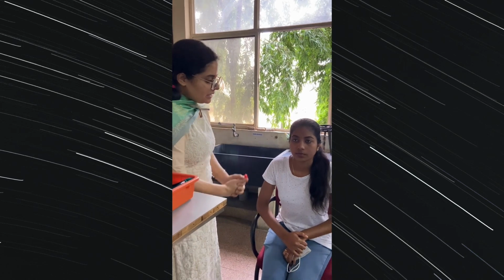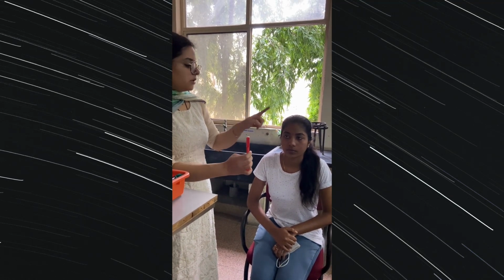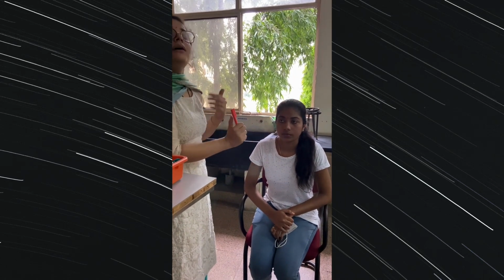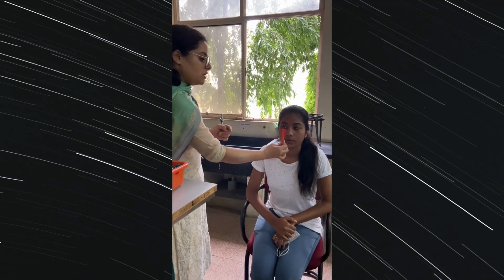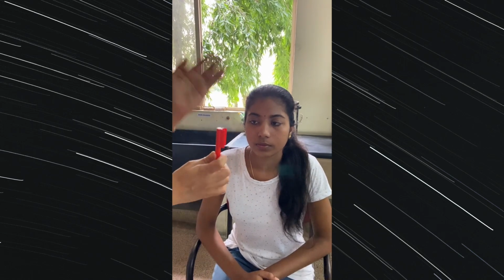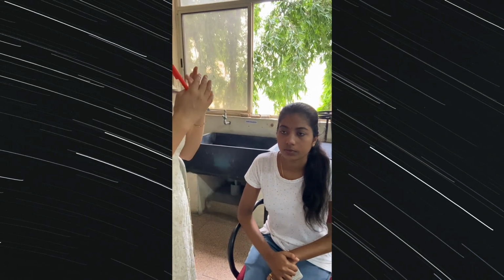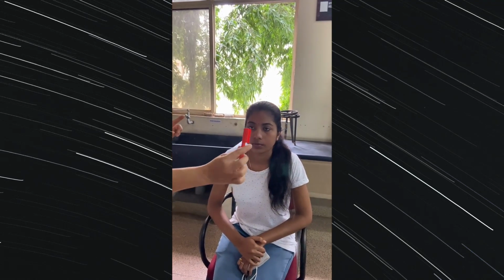Then you have already checked the convergence also, when the patient's pencil was brought to the nose and the patient was able to converge. In that you can see convergence: when I'm bringing the pencil here, the patient's eyes are able to look at a nearby object only. If a patient has some abnormal convergence, the eyes will not look like this. Okay, so this is the normal response of the patient.